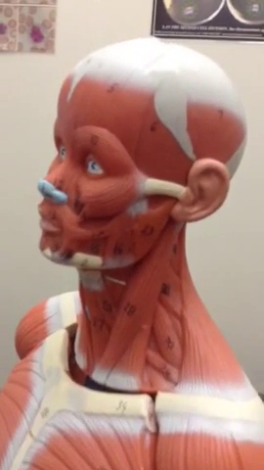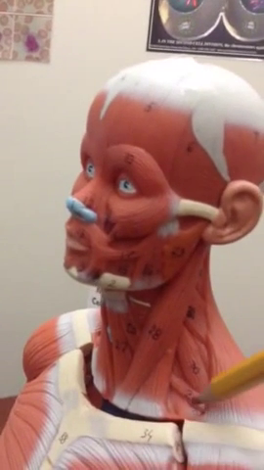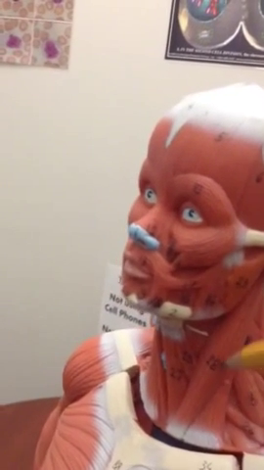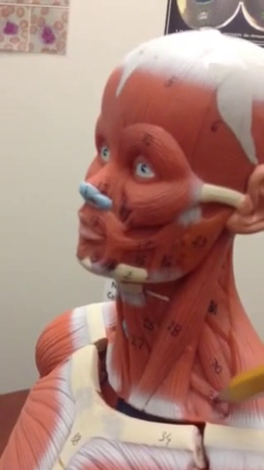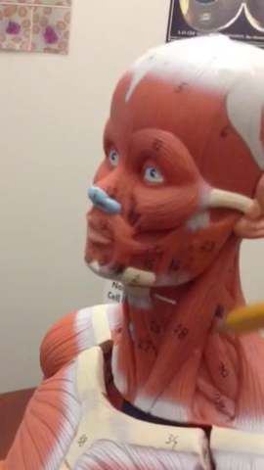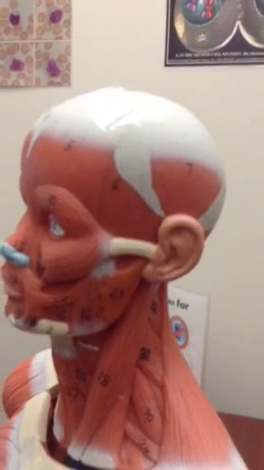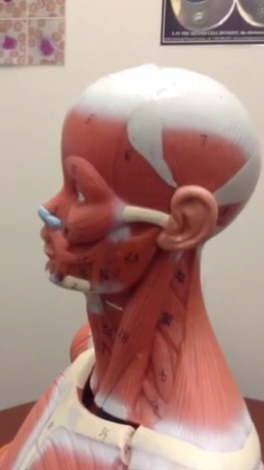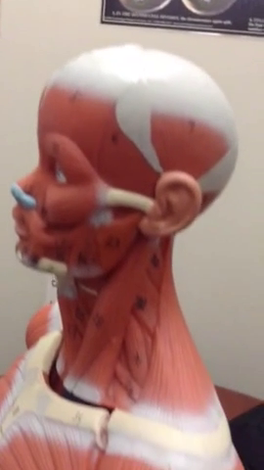Alrighty, here's another one right over here. This is going to be your omohyoid. The only small thin muscle going the opposite direction from your sternocleidomastoid. Right there. Starts at 26, goes all the way down. And one thing, I know I'm using numbers to help you narrow it down, but you really don't want to use numbers, because in real life, when you're looking at the actual human body, the numbers do not exist. So this would give you a general idea where to look, though.